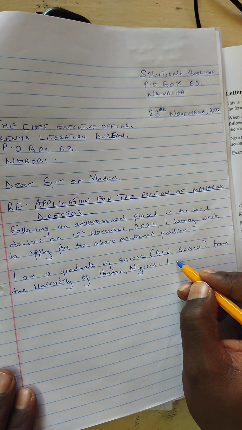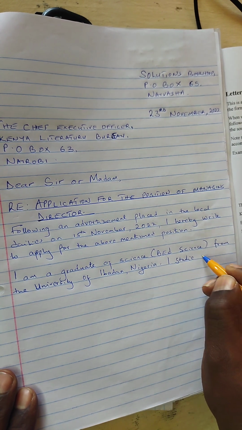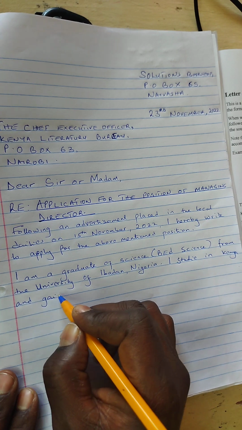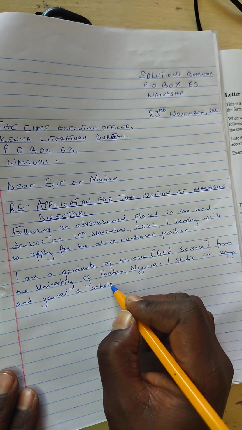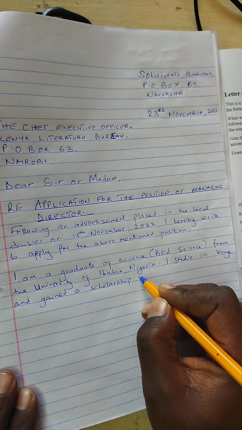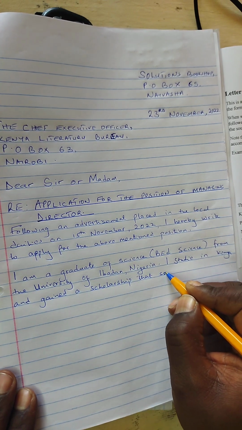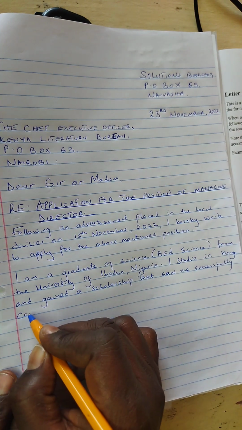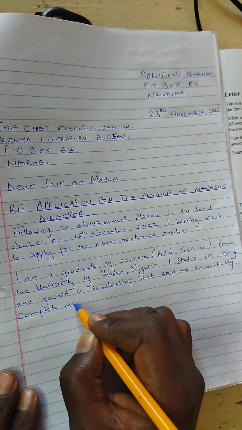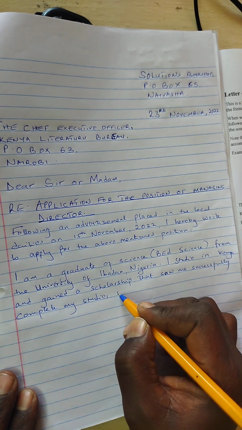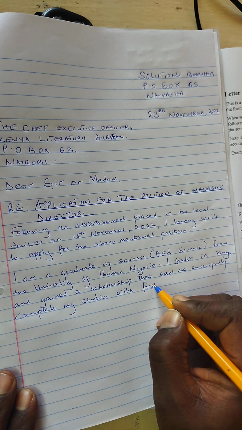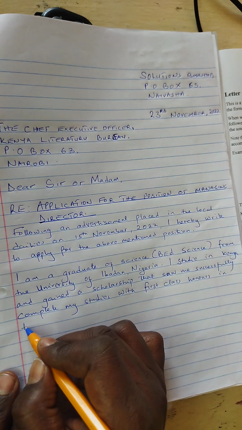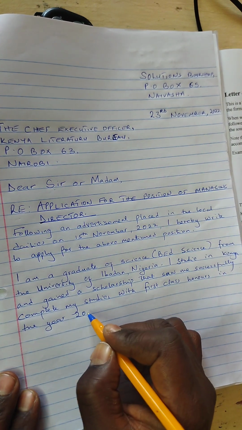I studied in Kenya and gained a scholarship that saw me successfully complete my studies with first class honors in the year 2020.